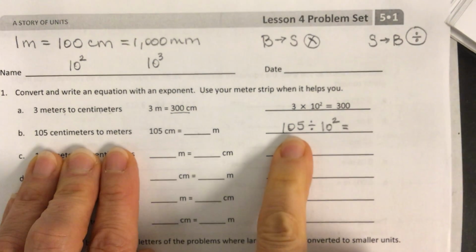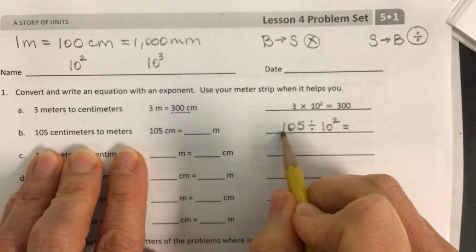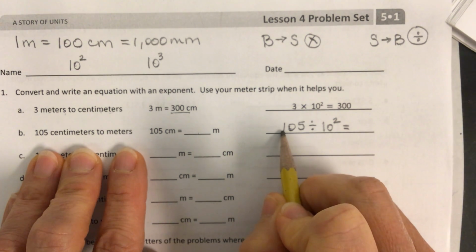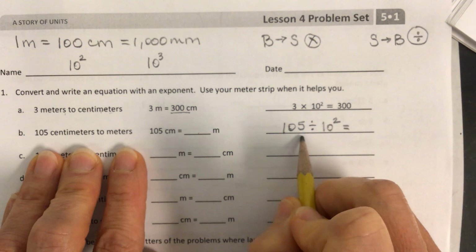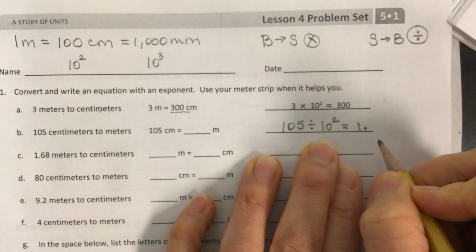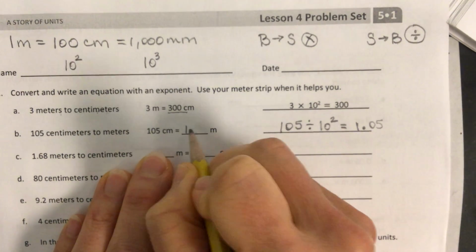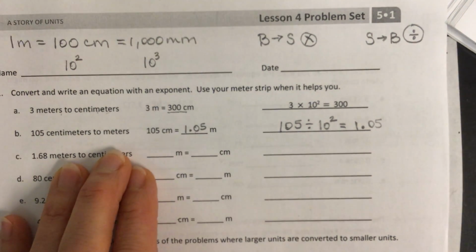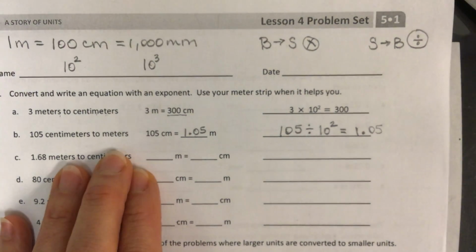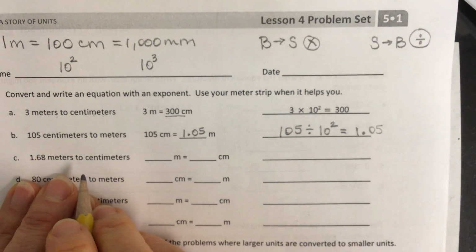Well, if I take 105 and divide it by 100, then that means that my digits get 2 places smaller. So this 1 would move down to the tens, down to the ones place. So if it's in the ones place, then I have a decimal and my 0.5 follows it. So my answer is 1.05 meters. Okay, now this might be a little confusing at first, but you'll get it. Just keep trying. Okay, let's do another one together before you might pause and try some by yourself.